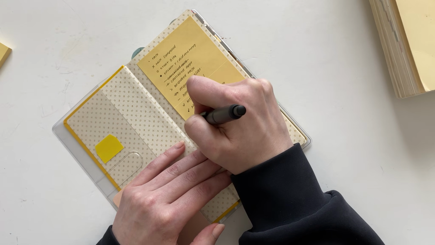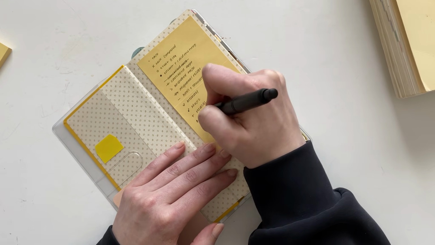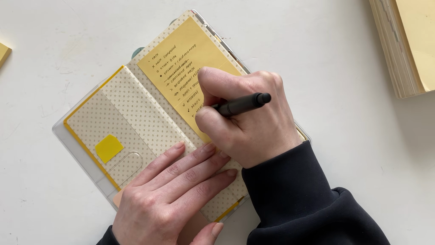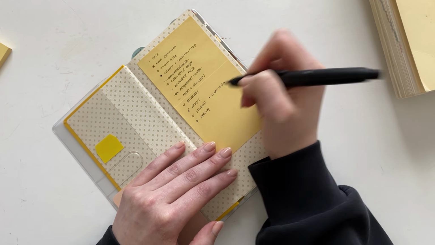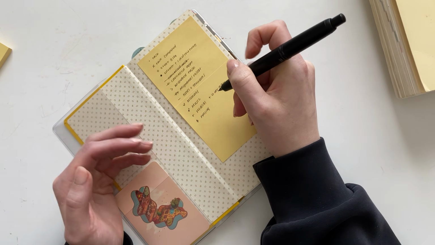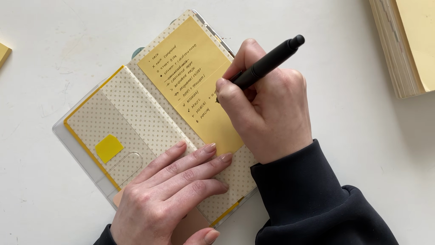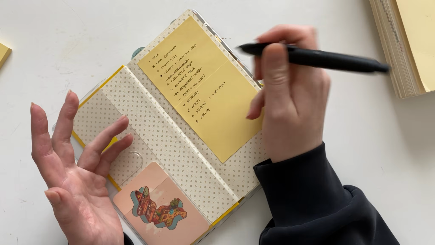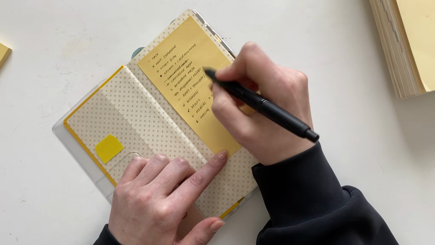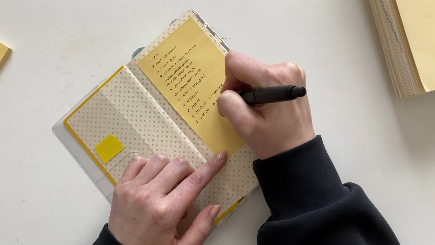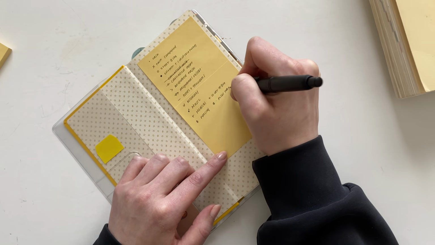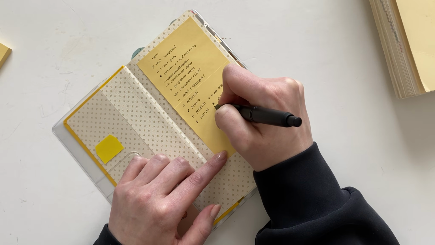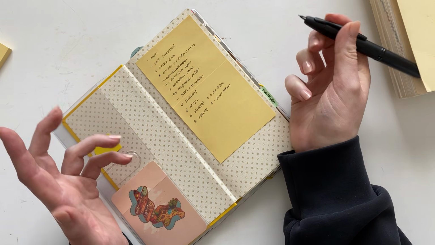The last one that can be either a signifier or a bullet for me is the dollar sign, and this is just financial information. So if I paid a bill and it wasn't a task, I might just do the dollar sign and note paid bill with this card, for example. Or it could be a signifier like, hey, I need to file my taxes. So the task is file taxes, but it is a financially related task, so I will add a signifier.